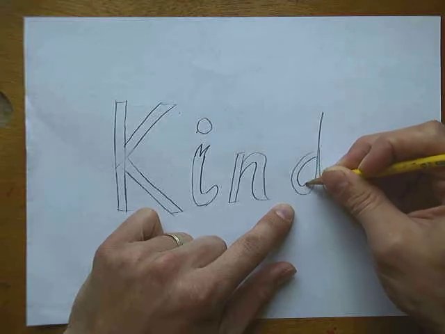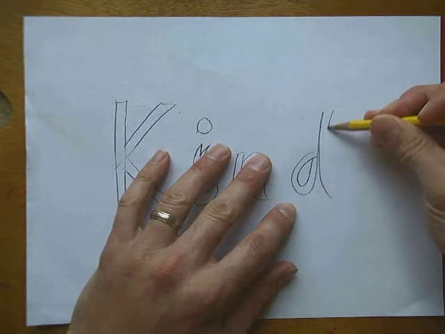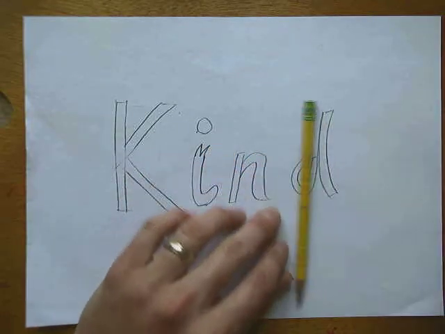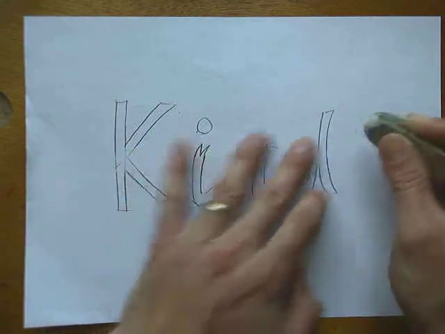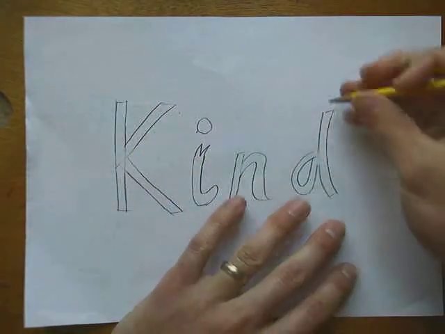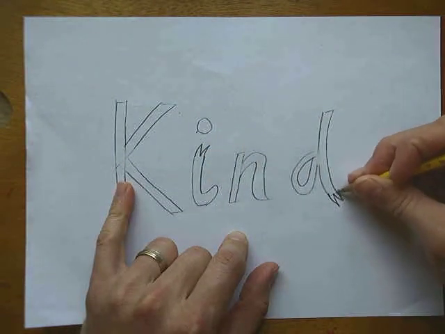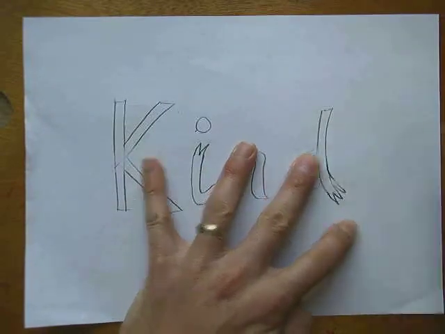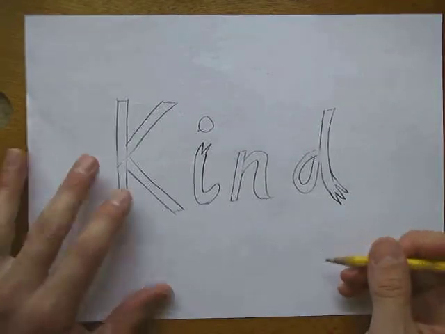So like here, copying that curve and copying that subtle curve. And then I'm going to do one of those little sharp points down here too for fun. So you can make your ends different.